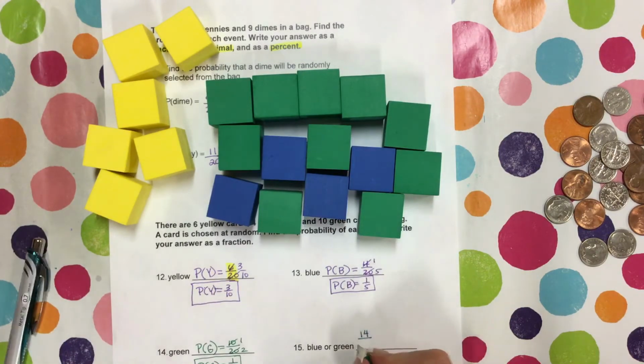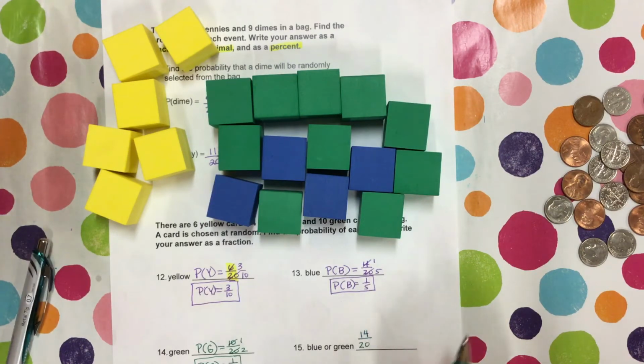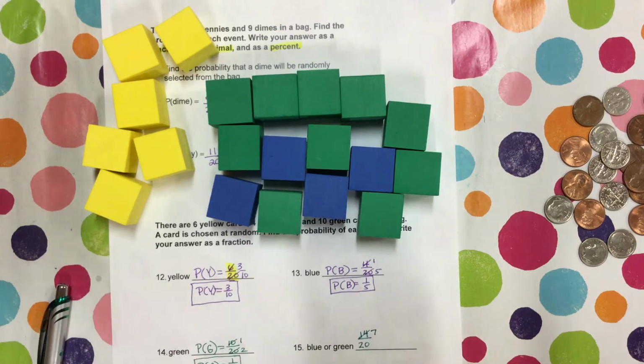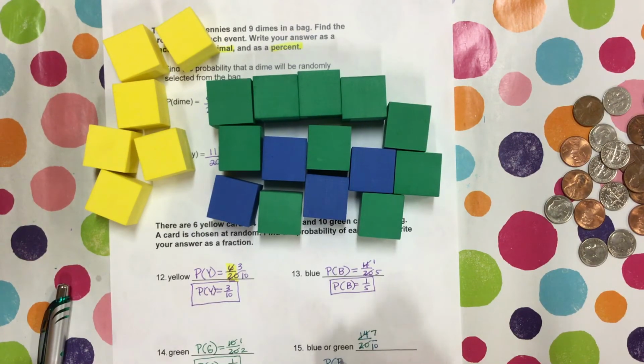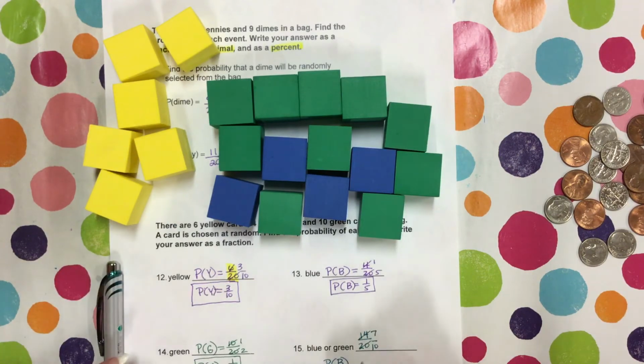I'm going to do blue or green, so I'm going to use a blue and a green pen. Okay? Oh, whoops. Well, it's okay. I'll just simplify the thing first. So is this simplified? No. 2 goes into both. So 2 goes into 14 7 times, and 2 goes into 20 10 times. So we end up with the probability of picking a blue or green is equal to 7/10.